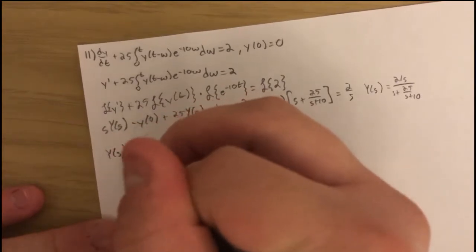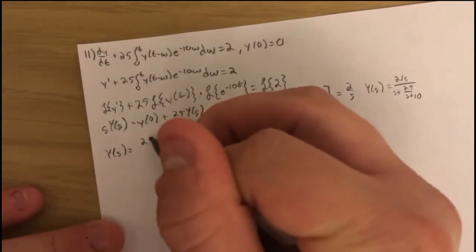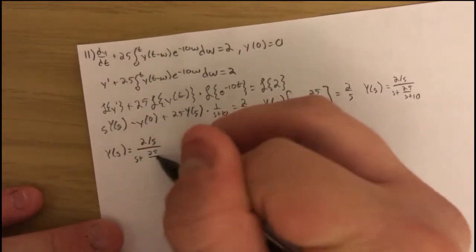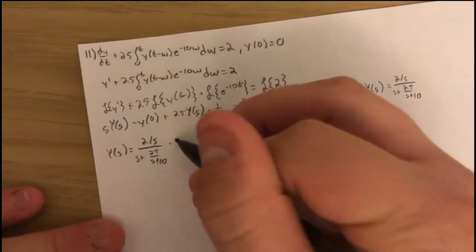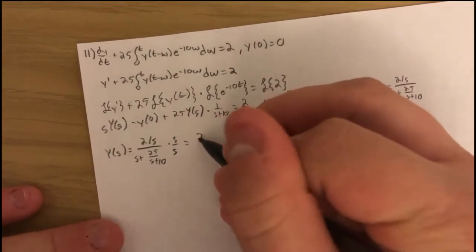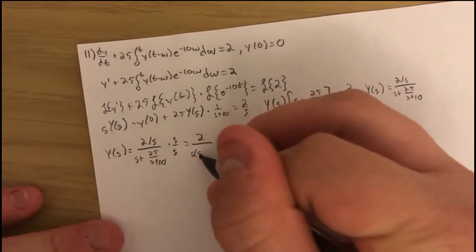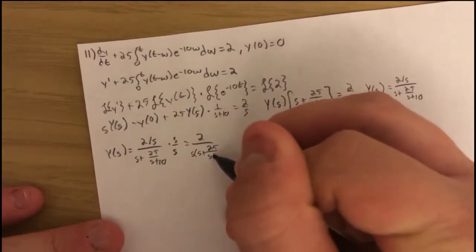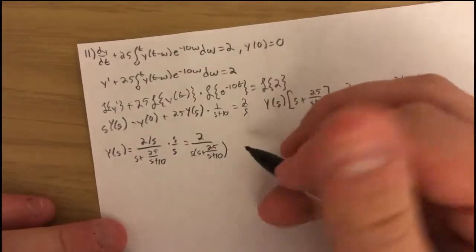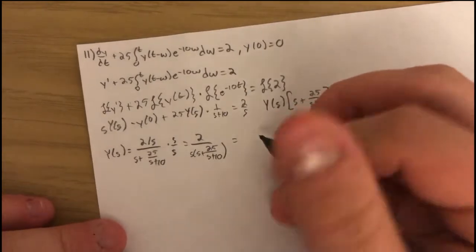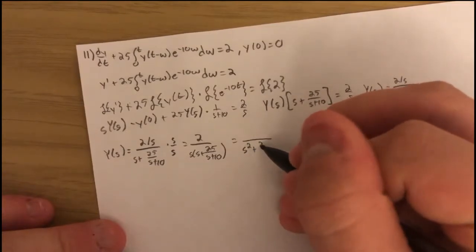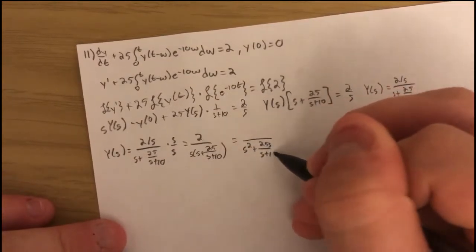So Y of s equals 2 over s over s plus 25 over s plus 10. Multiply the top and bottom by s. We get 2 over s times s plus 25 over s plus 10. Let's factor in the s on the denominator to get, let's write the denominator first, s squared plus 25s over s plus 10, and the 2 on top.